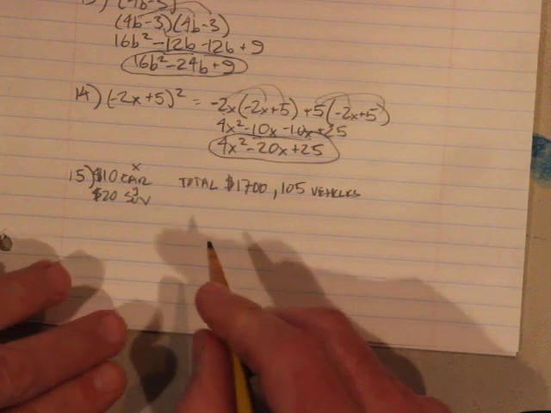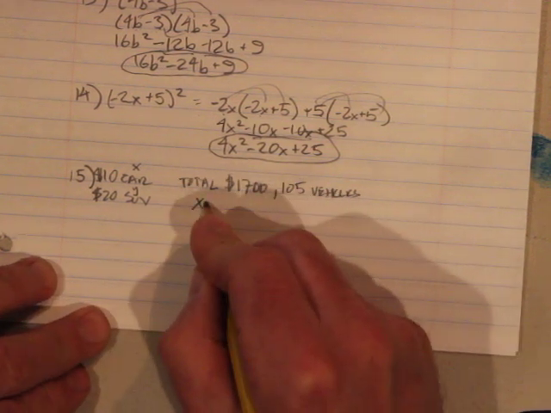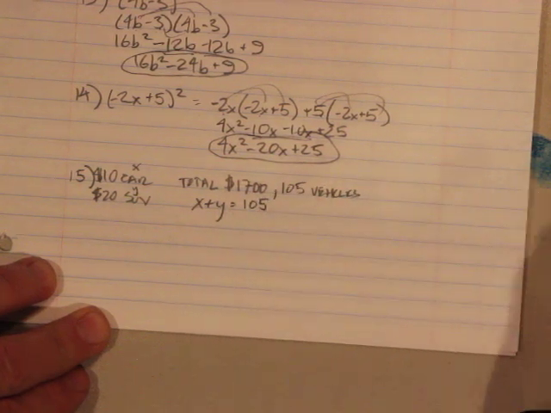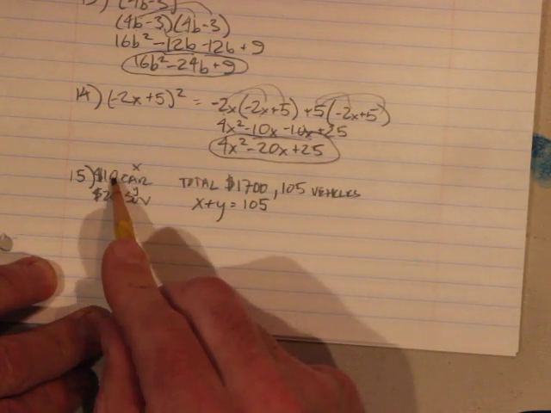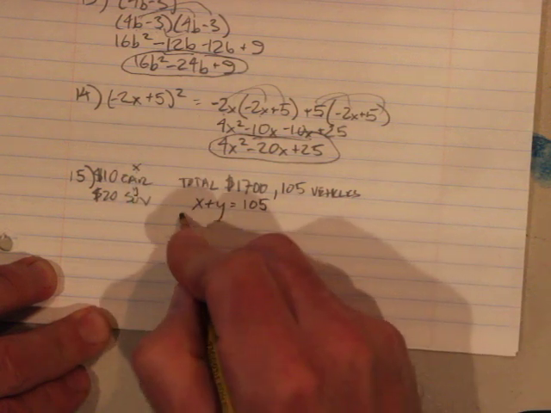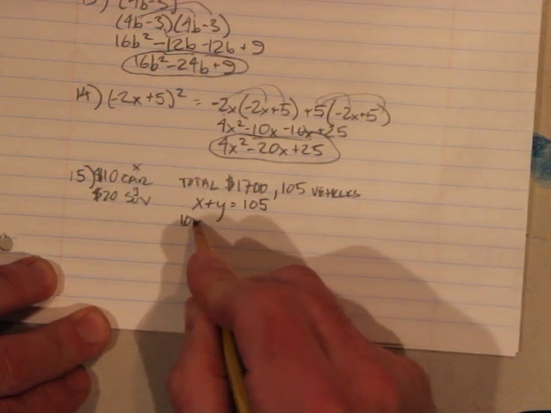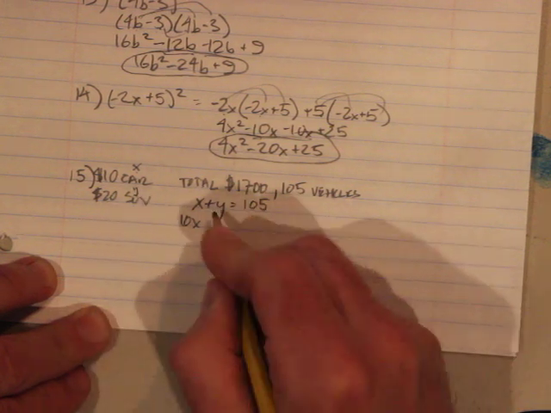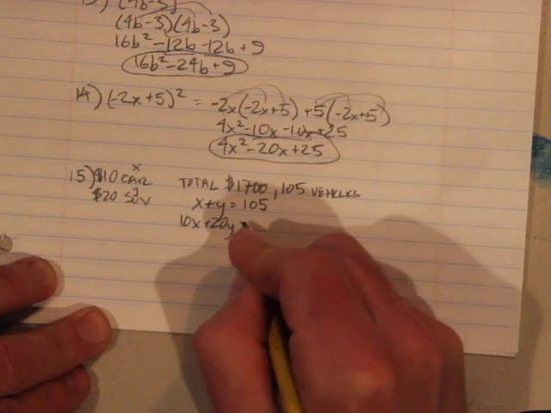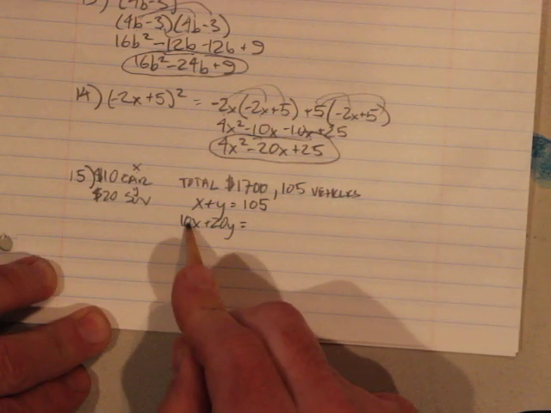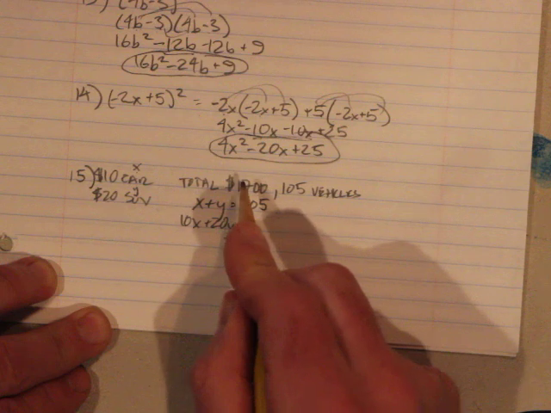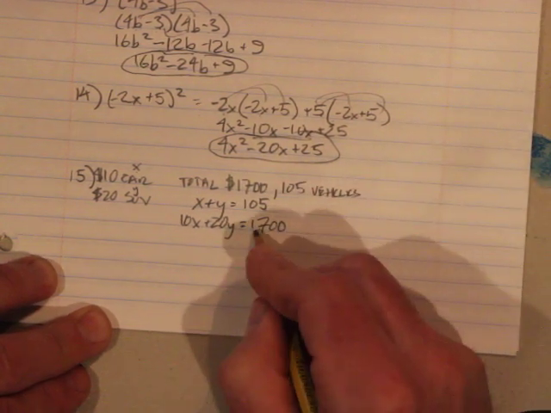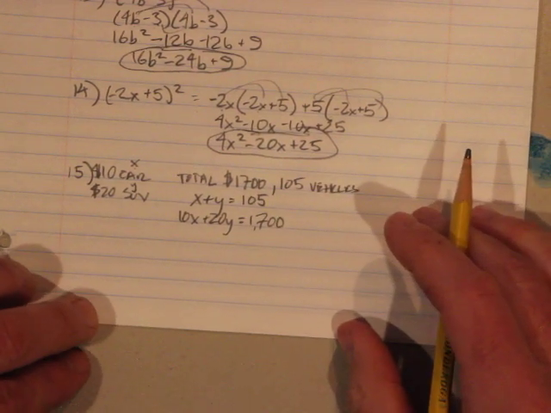So if I take my number of cars, which is X, and I add my number of SUVs, which is Y, then I'm going to get 105 total vehicles. Now if I take $10 times the number of cars, that's how much I earn for the cars I've washed. $20 times Y, the SUVs I've washed, is how much I made with the SUVs, and when I add those together, that's my total number of dollars earned.